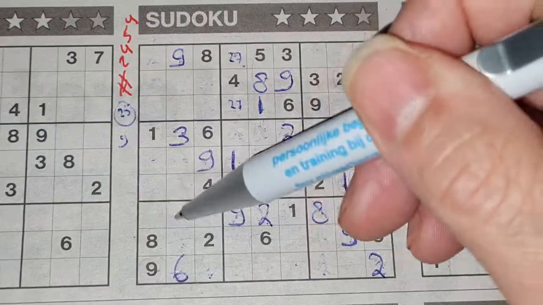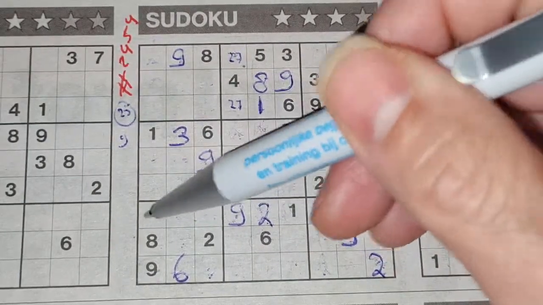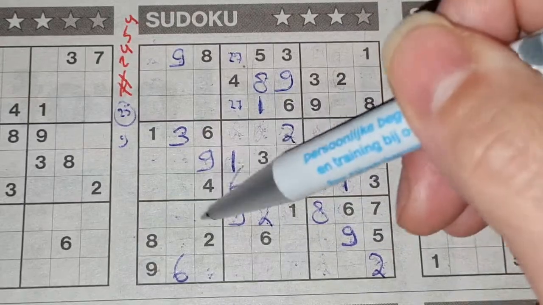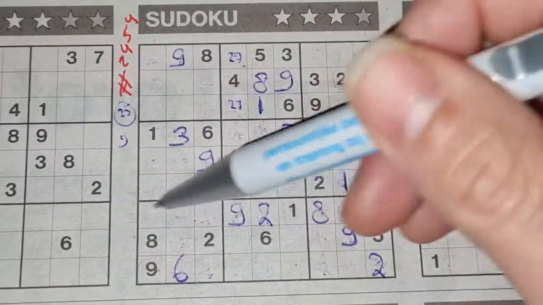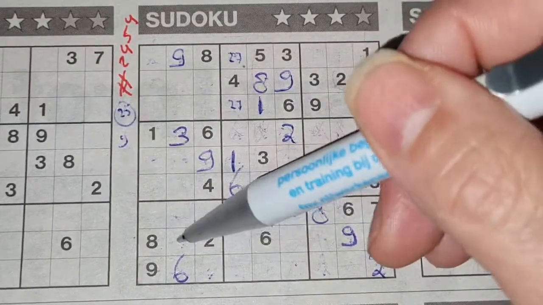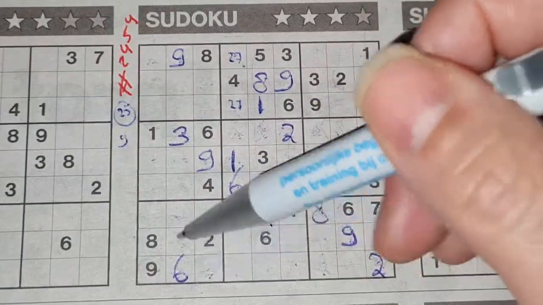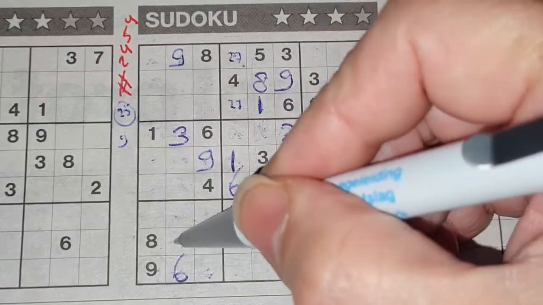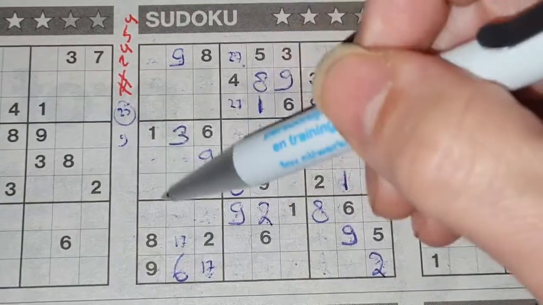What are these 3 missing numbers in this row? 1, 2. The 3 is missing. The 4 is missing. 3, 4. And the 5 is missing. I cannot fill this yet. 3, 4, 5. That means the other 2 numbers in this big square are the numbers 1 and 7. Let me mark those 2 boxes. 1 and 7. Okay. 3, 4, 5.